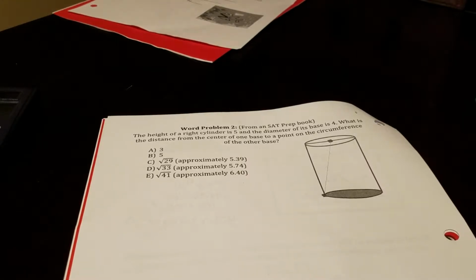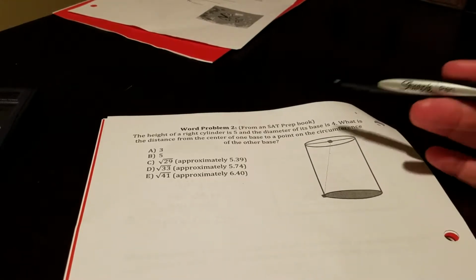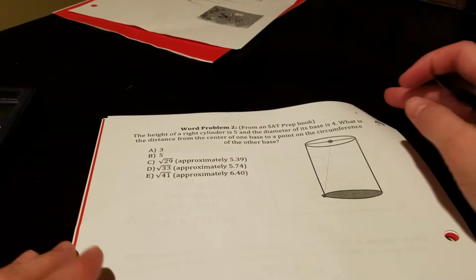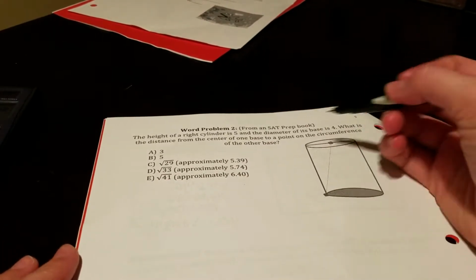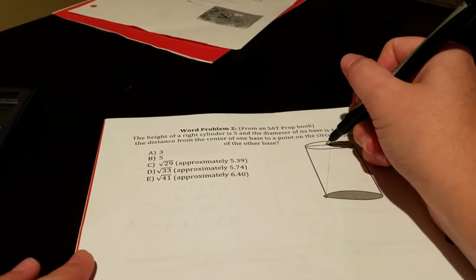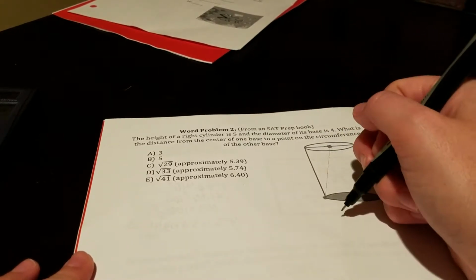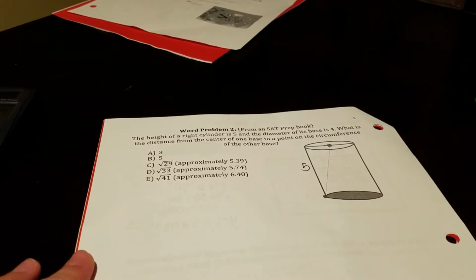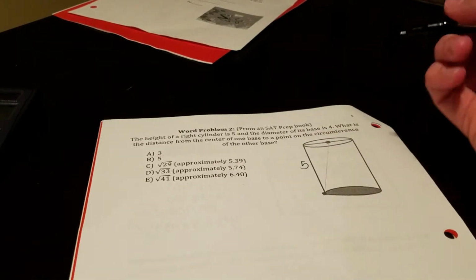All right, so this is a continuation of yesterday, but we typically just put this in with day two's lesson. This one is actually from an SAT prep book. It says the height of a right cylinder is 5. So height would be going from the top of the cylinder to the bottom, so we can go ahead and label this one. And the diameter of the base is 4.